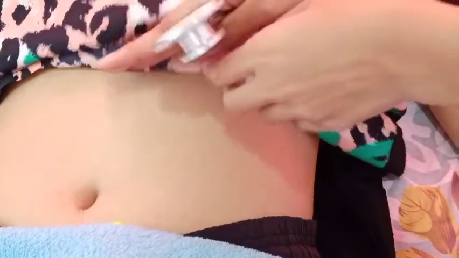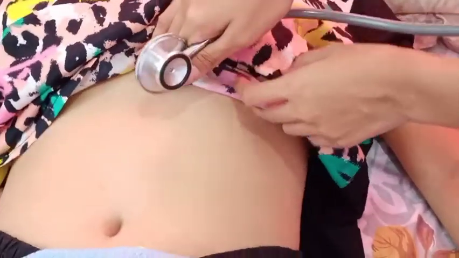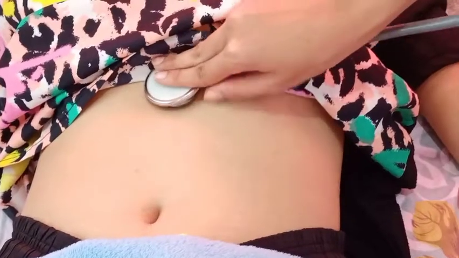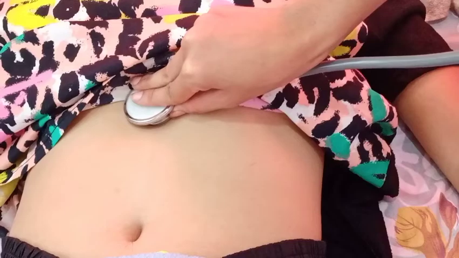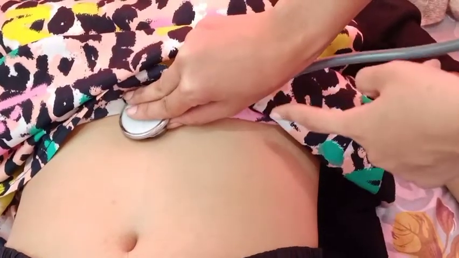Now I am going to auscultate for bruits or vascular sounds with the use again of the bell of the stethoscope. So I'm going to listen in the aorta. It is slightly below the xiphoid process, midline with the umbilicus. And for the renal arteries, go slightly down to the right and the left of the aortic site.